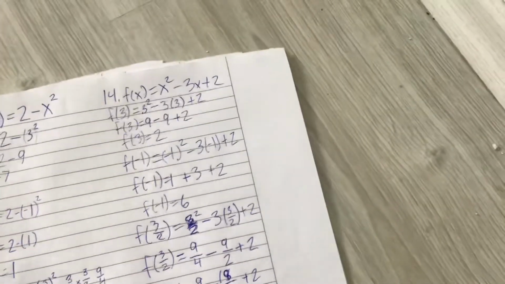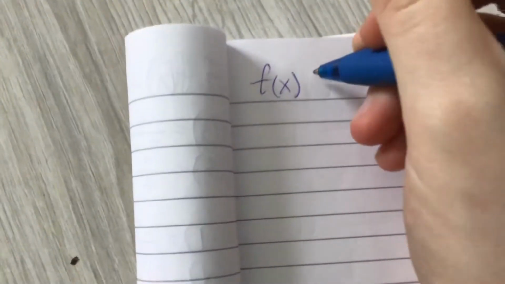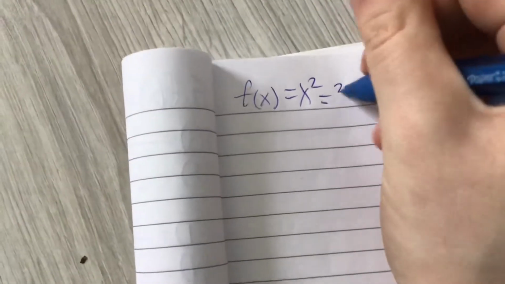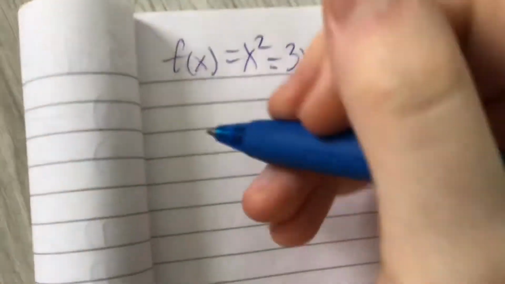And looks like I have to go over to the next couple pages, because the next page has one of the problems already solved on it. Okay, so we're doing, I'm going to write this at the top here so I don't have to recheck all the time. F(x) = x squared - 3x + 2, okay. Yeah, we're doing 14, so we're good.